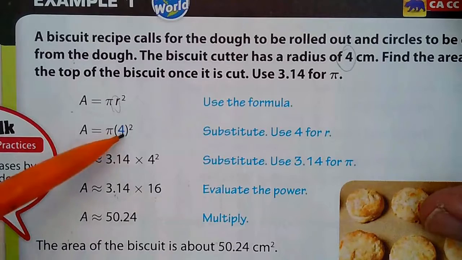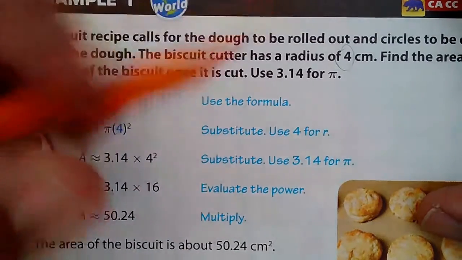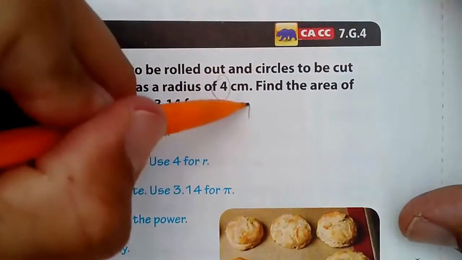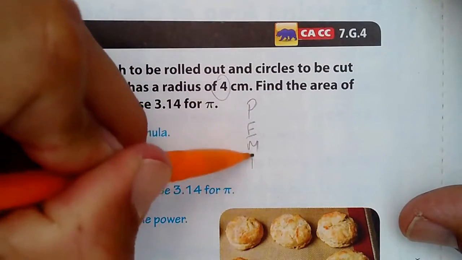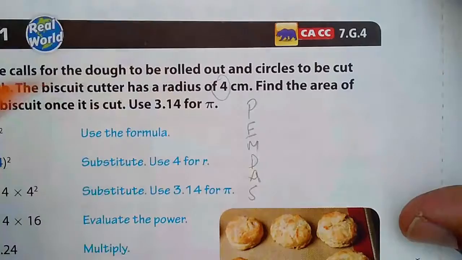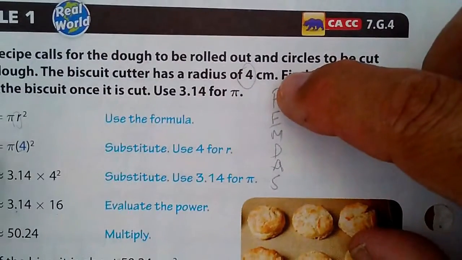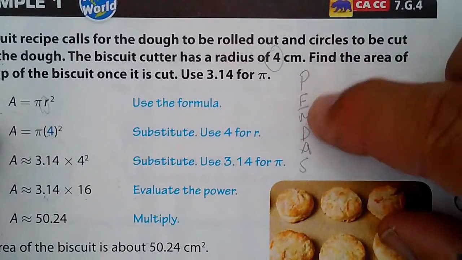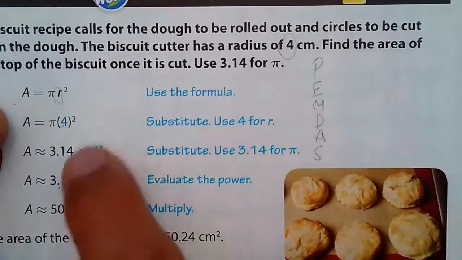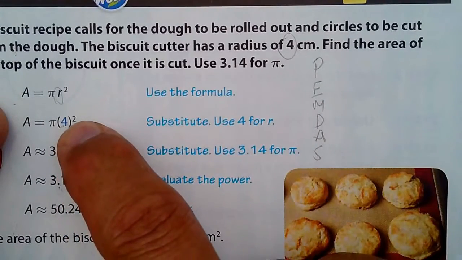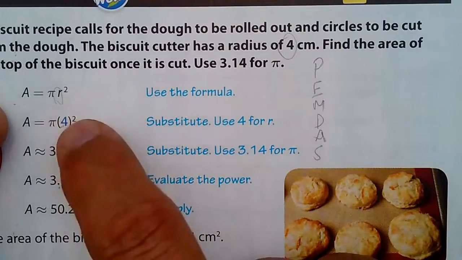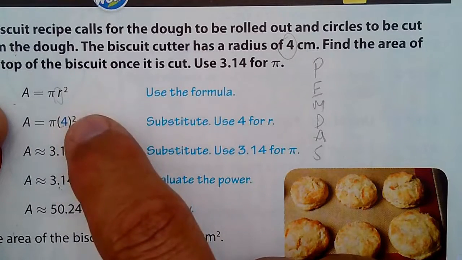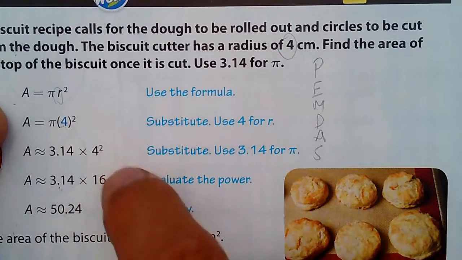And I had to do that first because you have to use the order of operations. In PEMDAS, I'll write that down here, PEMDAS. That's commonly used, parentheses, no parentheses, but then you have to do the exponents before you can multiply. And that's what I did. That little baby 2 right there is called an exponent. That means 4 to the second power. Not 4 times 2, it means 4 times 4, 16.